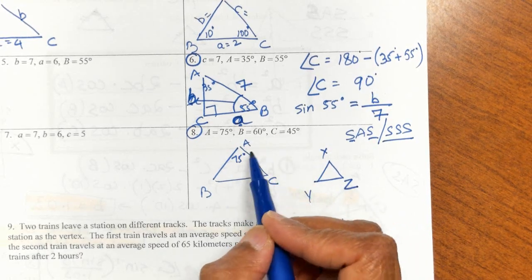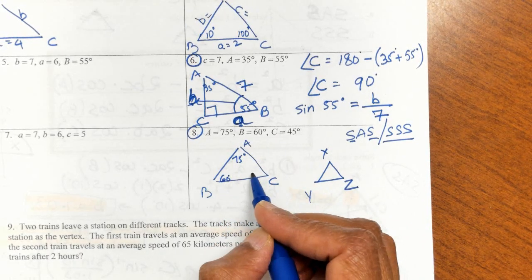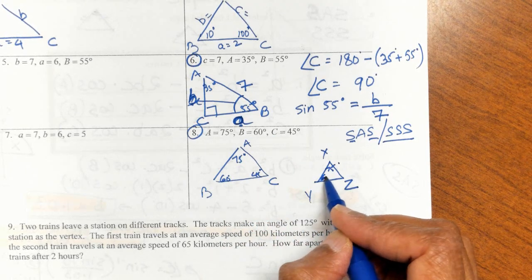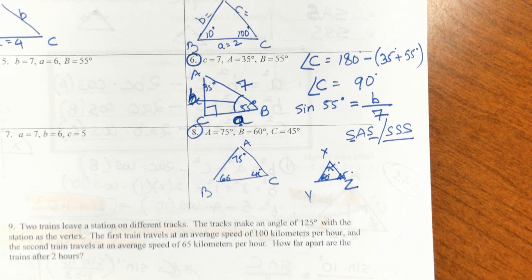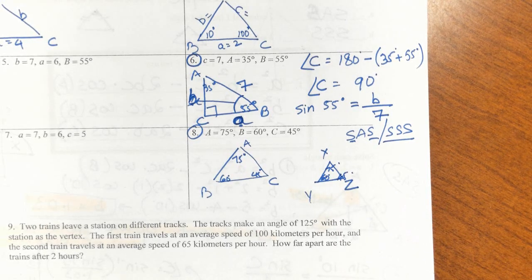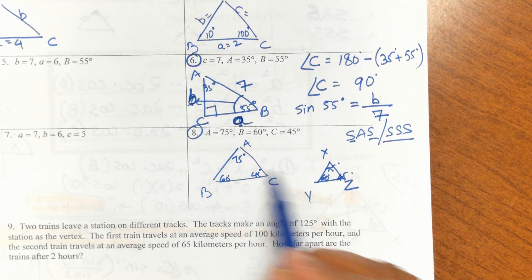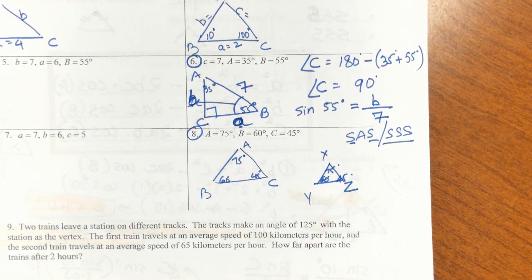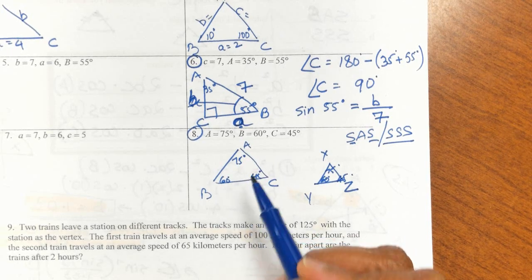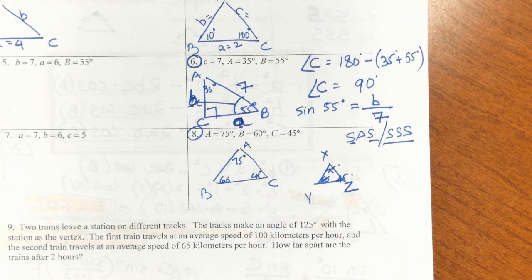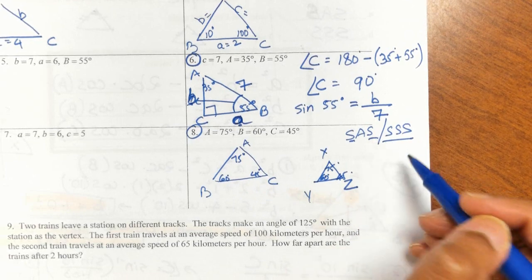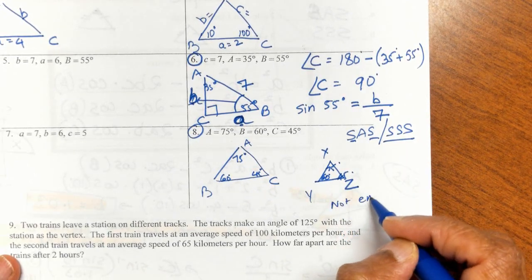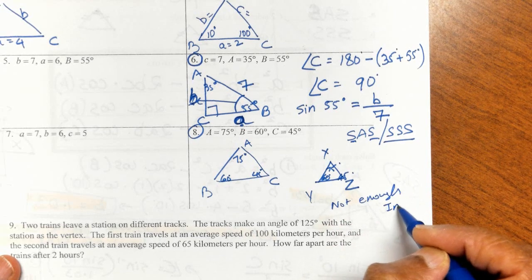I can have the same angle measurements, 75 degrees, 60 degrees, 45 degrees. They can have the same angle measurement, but the side measurements can be different. So these are basically similar triangles, but I cannot find any of the sides. So no, I cannot find even one side. I need at least one side to do my law of sine, and definitely law of cosine is not possible. Therefore this one has not enough information.